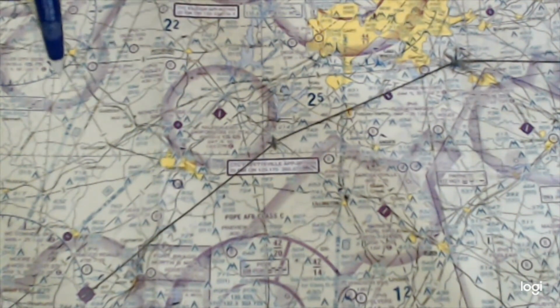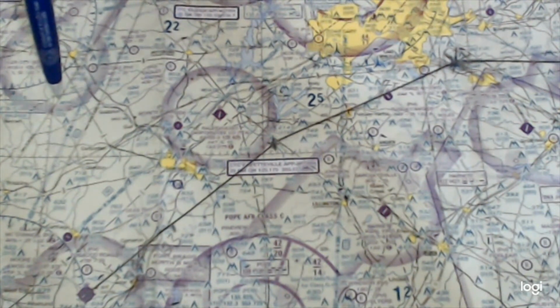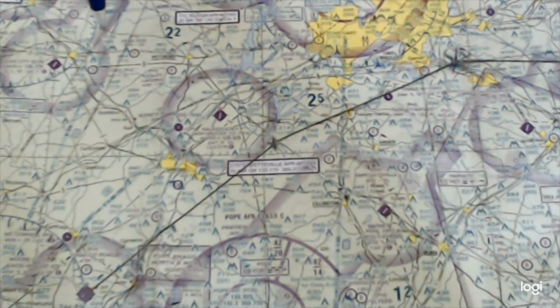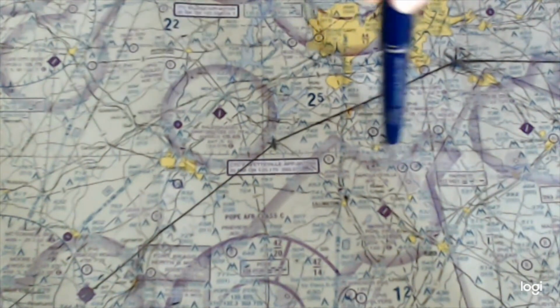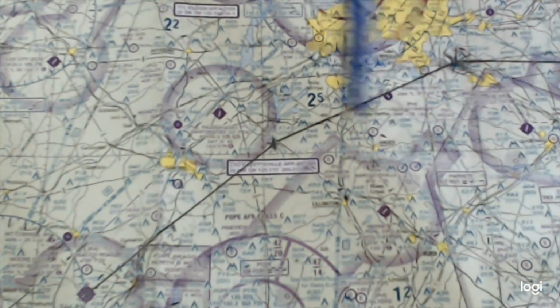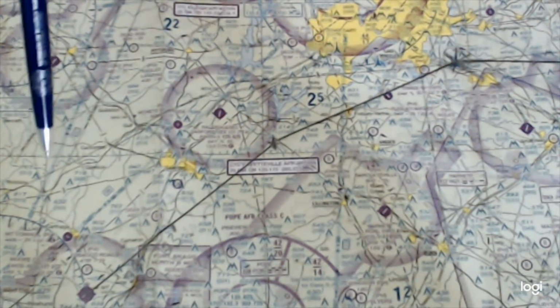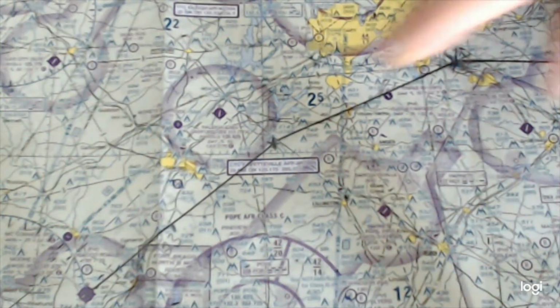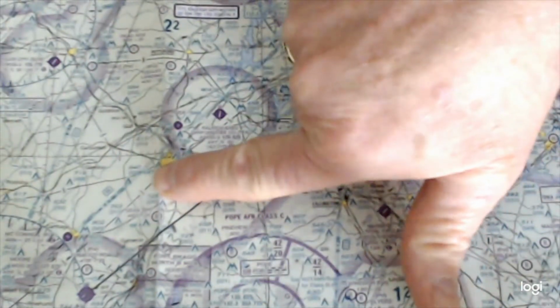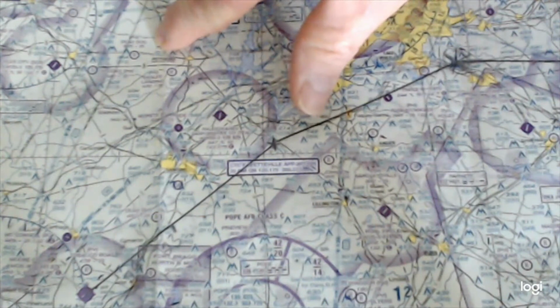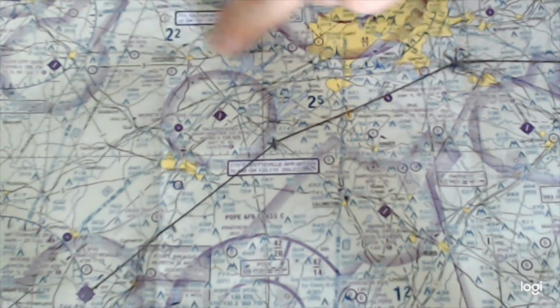Let's get it back on the chart here. North, going this way. East, coming this way. South, 180, going this way. And west, 270, going that way. So, your four cardinal headings, 360, and we're going around the circle, plus 90 degrees.